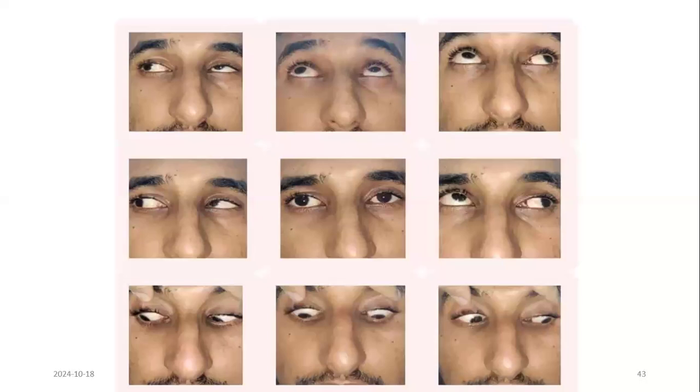Okay. Who else can take this case? Anybody? Any volunteer, please? They are all simple cases, don't worry. Dr. Tahmi, Dr. Avijit? Yes, sir. Try.